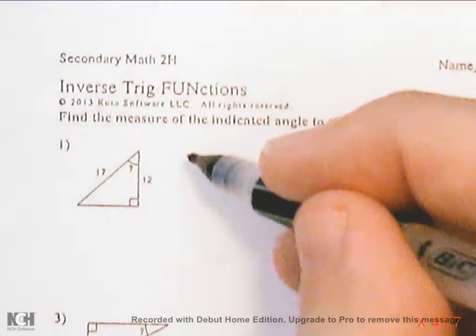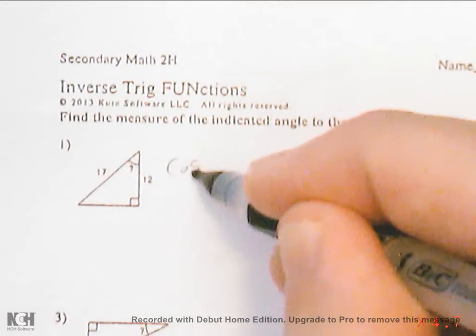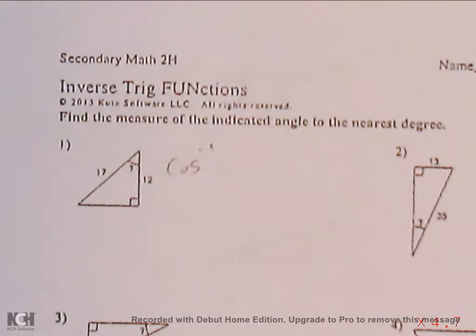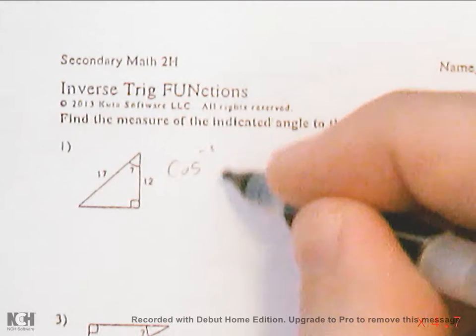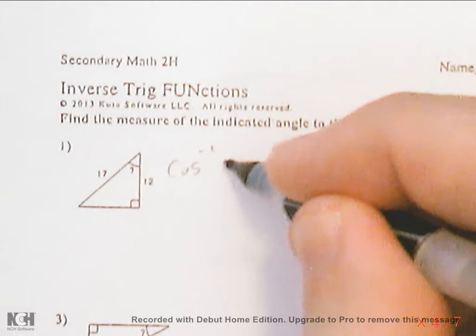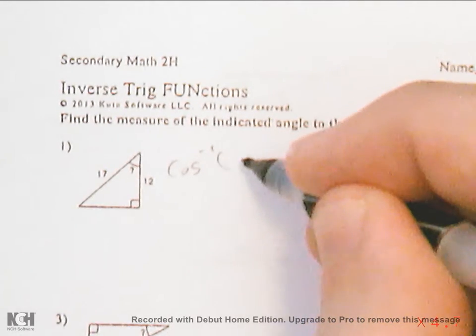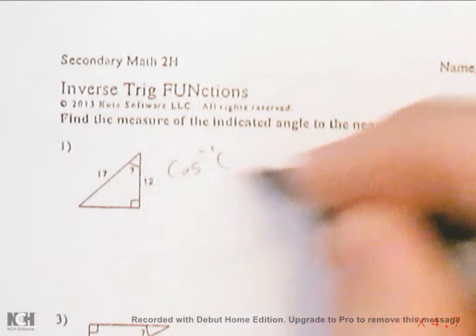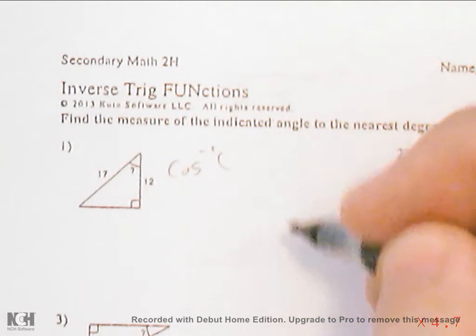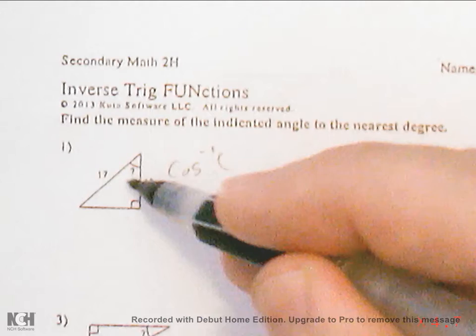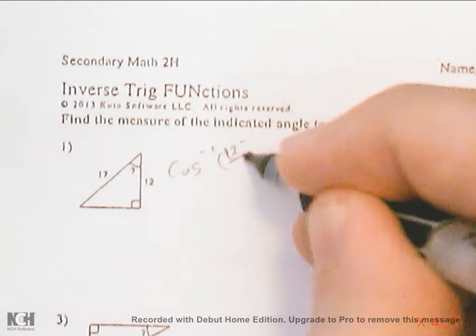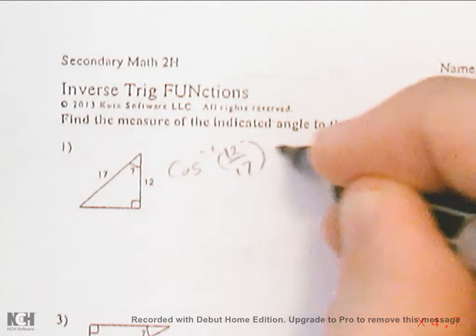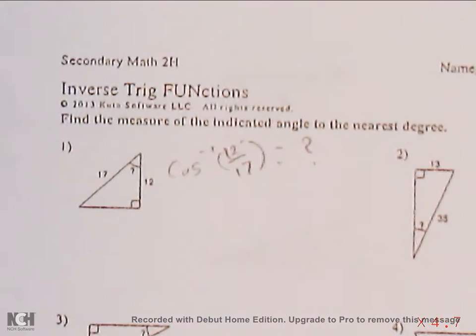To set this up, we'd have the inverse of the cosine of the ratio. We're going to plug the ratio into the cosine this time instead of putting in an angle. So the ratio is 12 over 17, and that should equal my question mark.